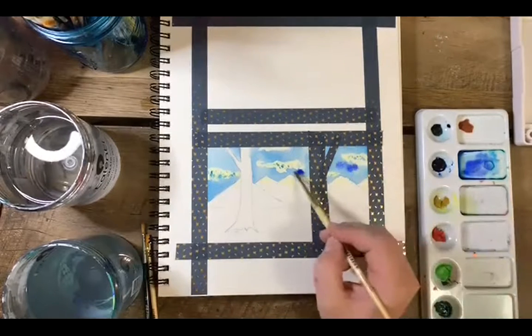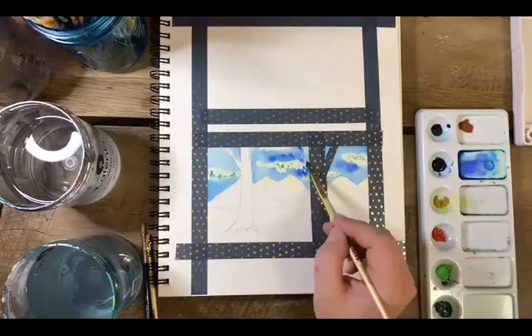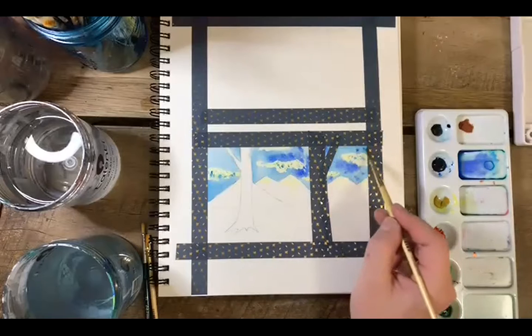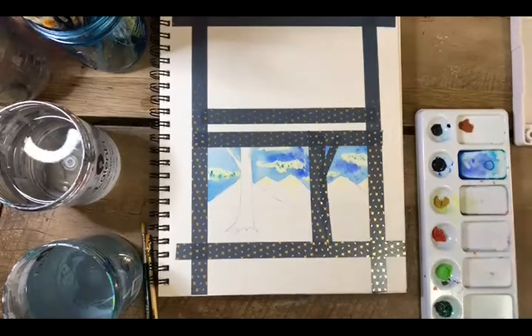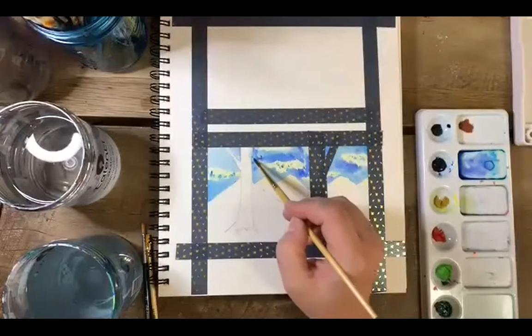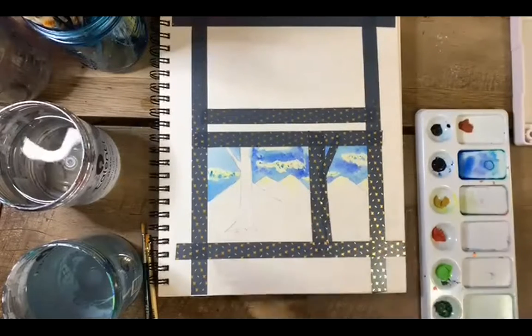Now I've got that initial wash done, I'm just going to drop in some darker blues in here. Just want a little bit of variety. Again, I'm tapping it in because I want a little wet on wet style. I want it to be a little bit organic.